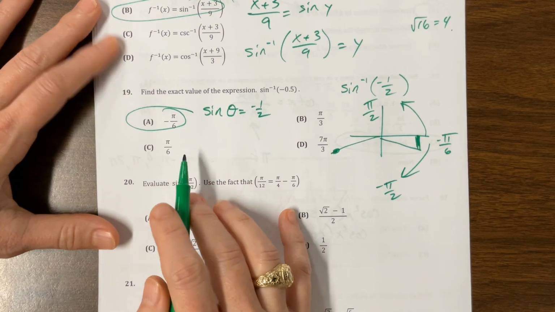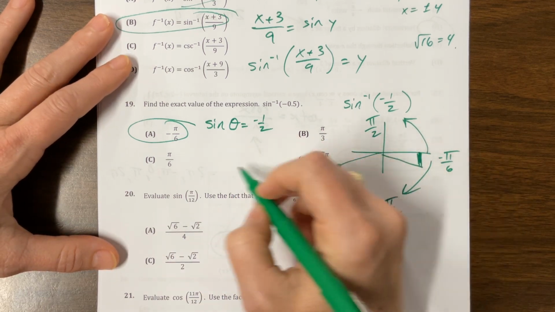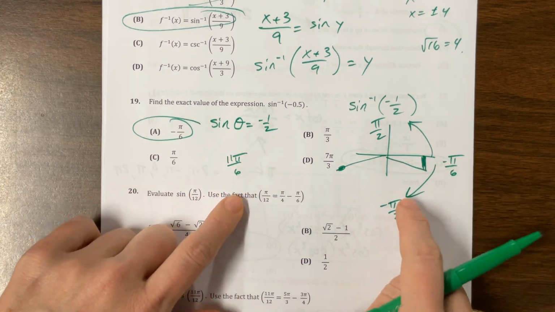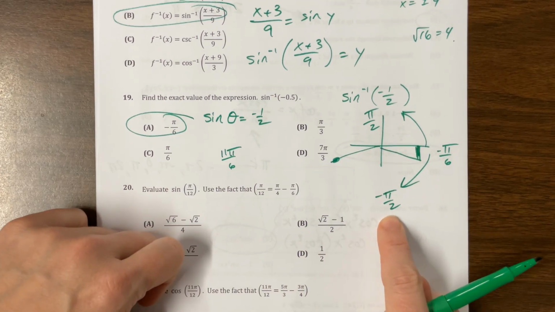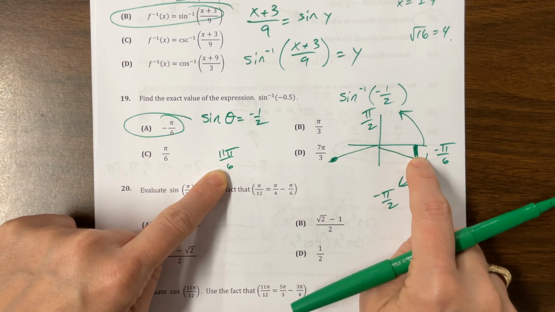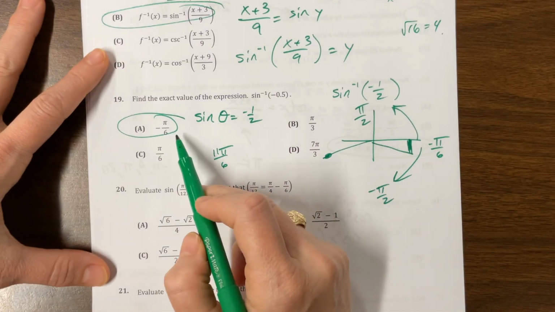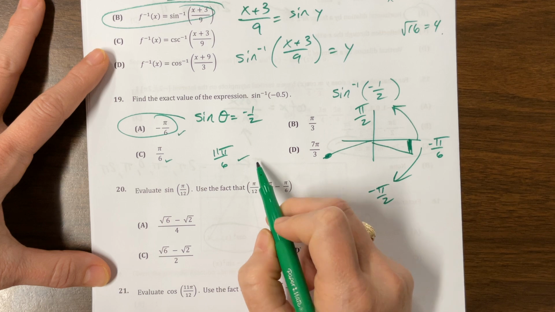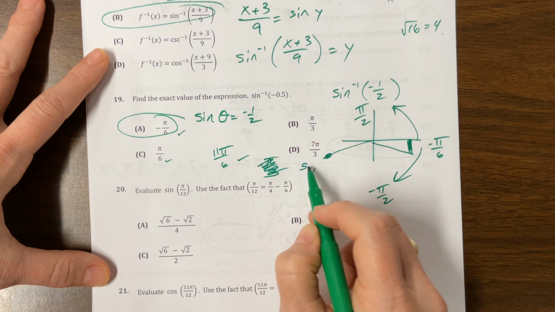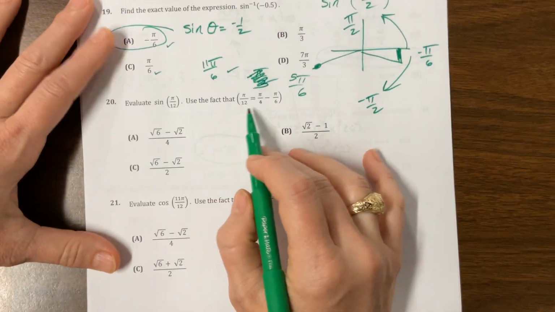And if I had wanted to be sneaky, what I would have put in my multiple choice answer choices is probably an 11 pi over 6 because it's coterminal to that, but this is not the answer. Inverse sine can only give you answers between negative pi over 2 and positive pi over 2. So while this one is coterminal here, it's not going to be the right answer. If I had written this multiple choice question, because I'm not a nice person, I would have included this one, this one, and maybe thrown in a 5 pi over 6, thinking maybe you'd think it was cosine.